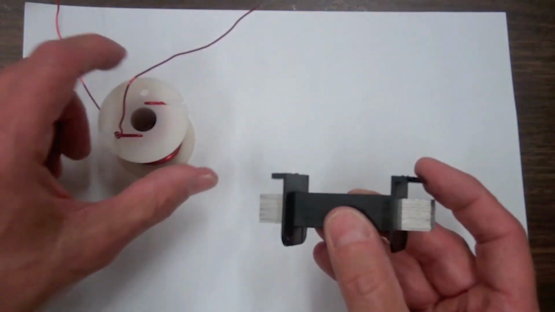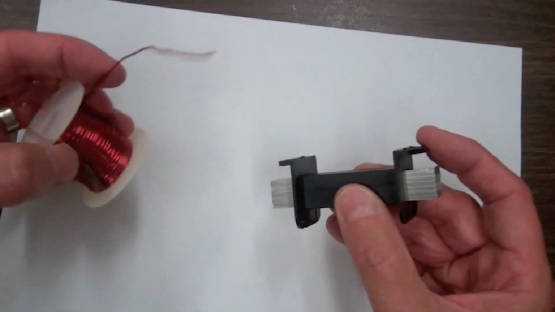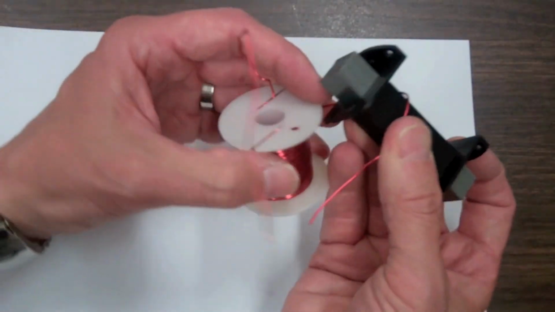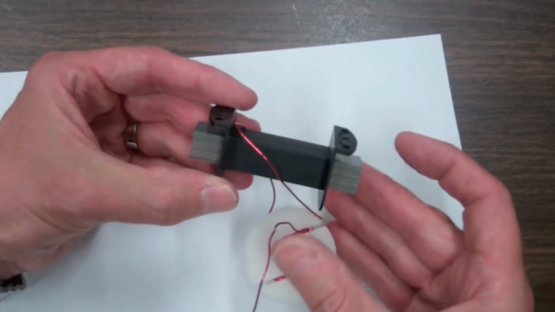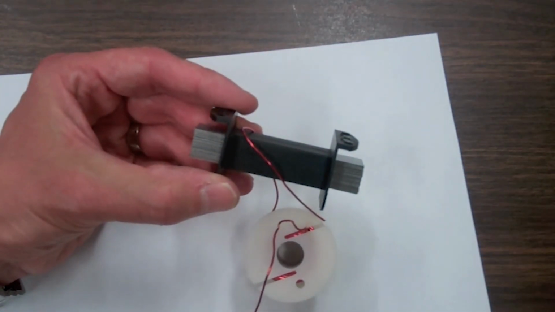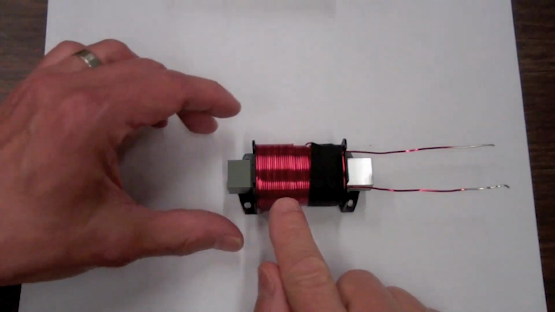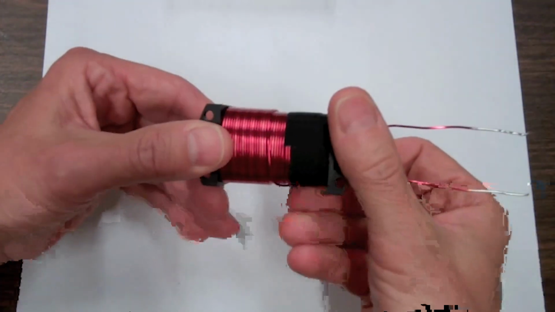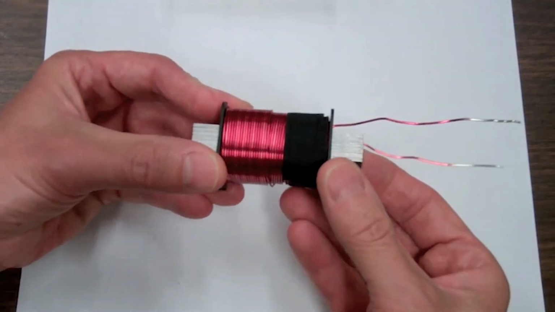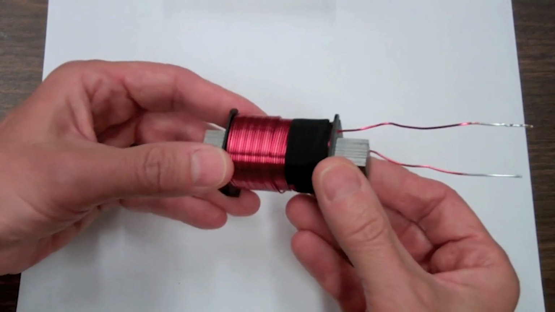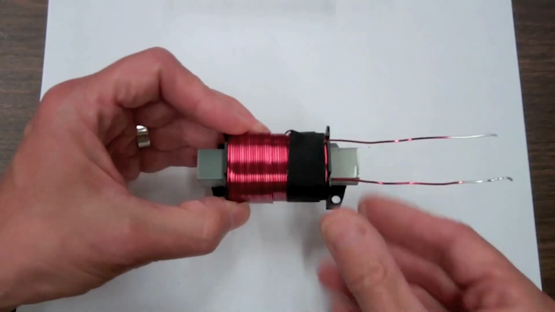Now what I'm going to do is take this wire here and wrap it around the core to form the primary of our spark coil. I have now wound the primary around the core, and it consists of 300 turns. In a typical car ignition coil, the primary would have about 150 turns.